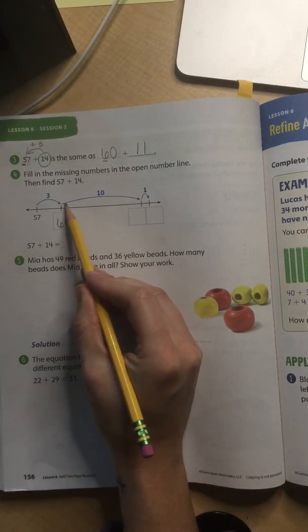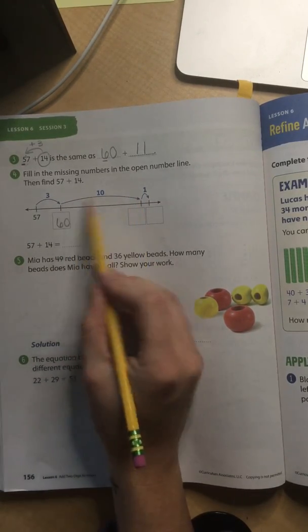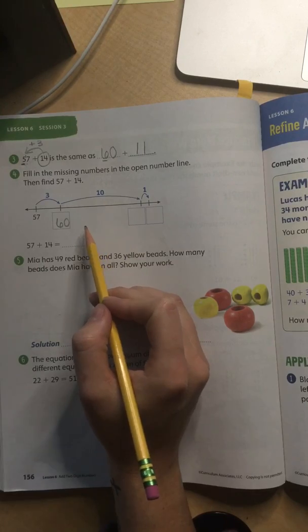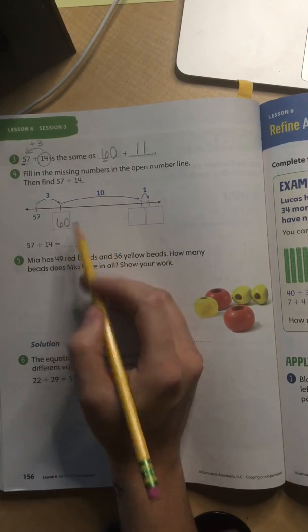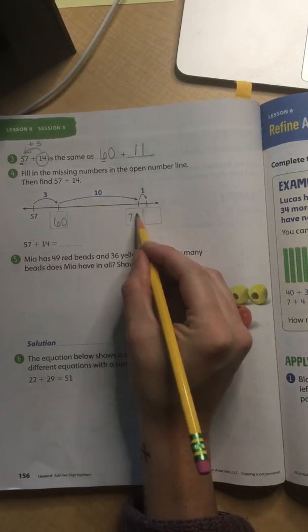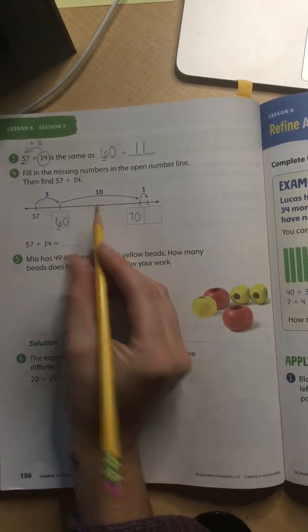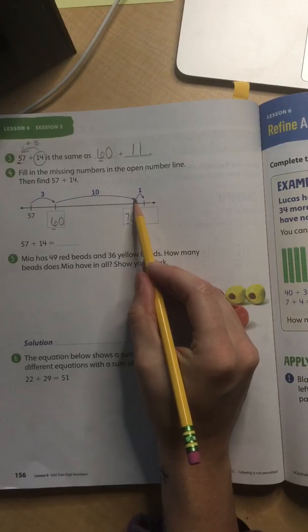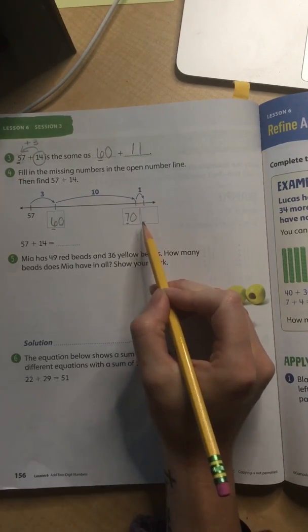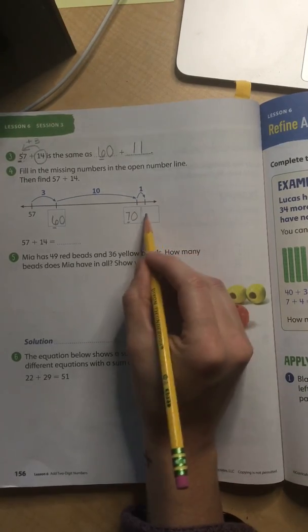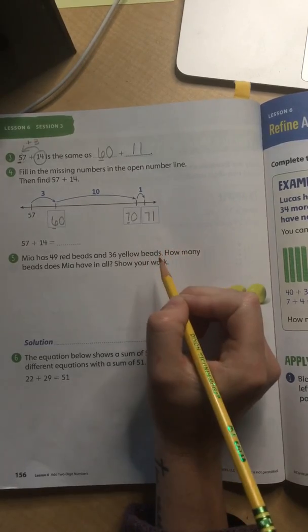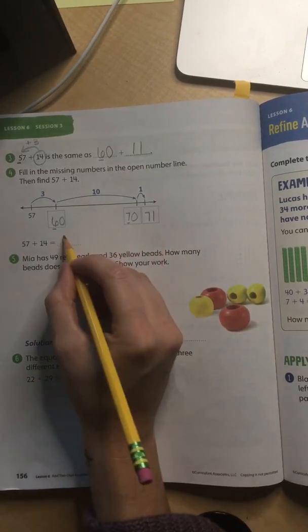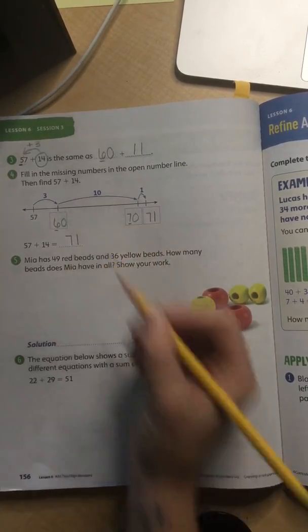If we jump 10 more, 60, and we're adding another 10. So if we add another 10 to 60, we're going to get 70, because we're just taking our 6 plus 1 equals 7. And then it's saying if we do one more jump, what are we going to end at? So 70 plus 1 equals 71. So our final answer is 71.